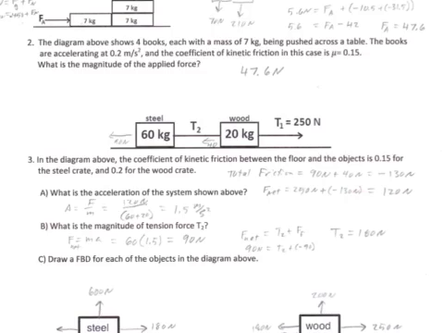So now that I know what the force acting on the system is, I'm going to take that value and use a equals F over m. If I want to find the acceleration of the system, I take the force acting on it, which is 120 newtons, and I divide it by the mass of the system, which is 60 plus 20, and that gives me 1.5 meters per second squared.